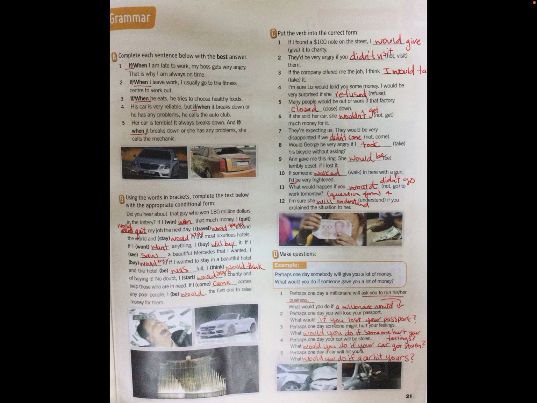8. Would George be very angry if I took his bicycle without asking? 9. Anne gave me this ring. She would be terribly upset if I lost it. 10. If someone walked in here with a gun, I would be very frightened. 11. What would happen if you didn't go to work tomorrow? 12. I'm sure she will understand if you explain the situation to her.